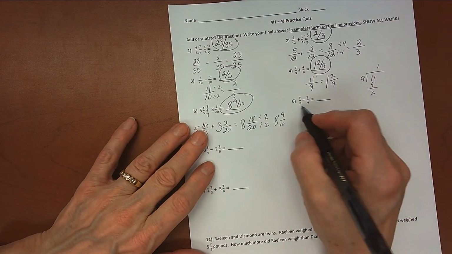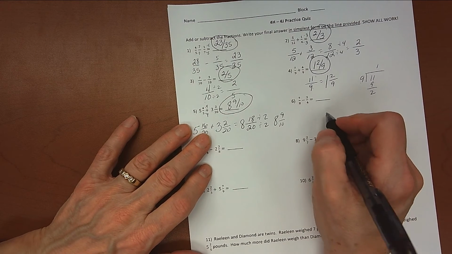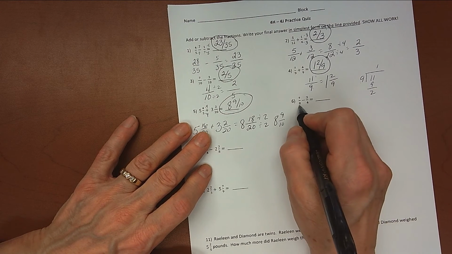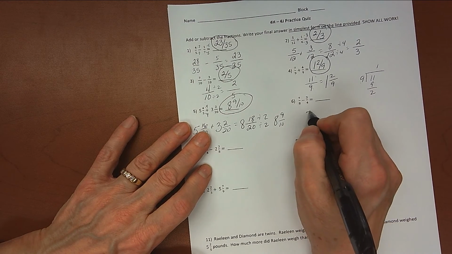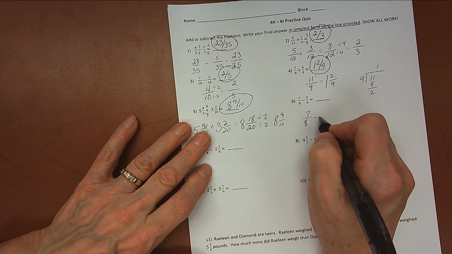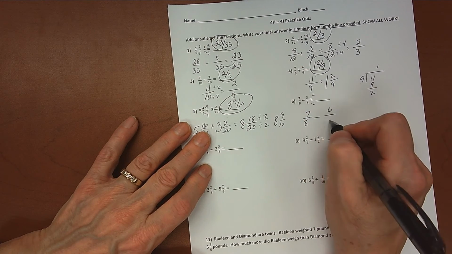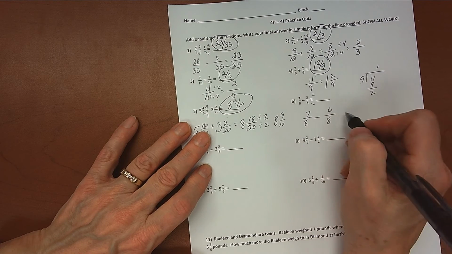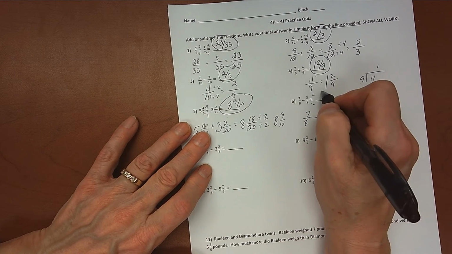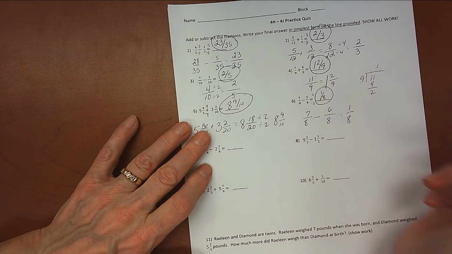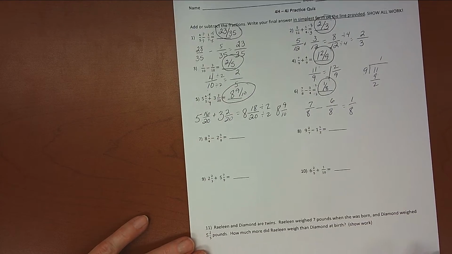Alrighty. Looking at the next one, 7/8 minus 3/4. I am going to get a common denominator. 8 will work for this, so 7/8 doesn't have to change. I multiply top and bottom by 2 here to get 6/8. 7/8 minus 6/8 leaves me 1/8. That's a nice easy one. I like to circle my answers so they don't get lost in all my work.